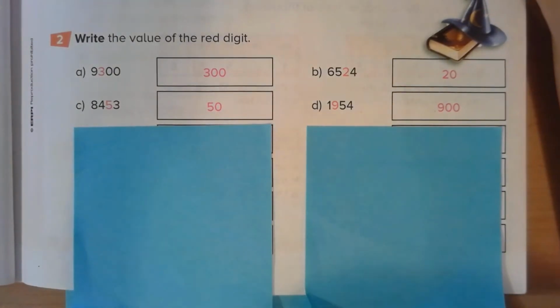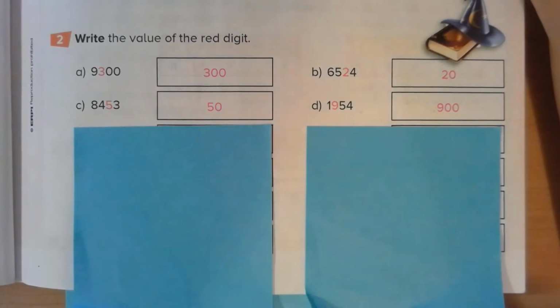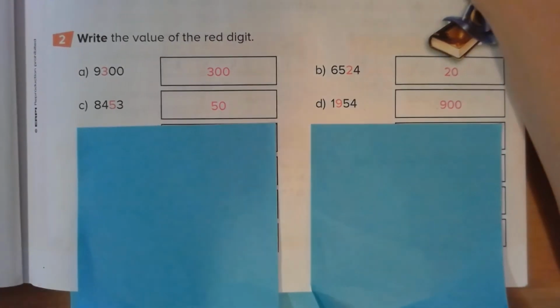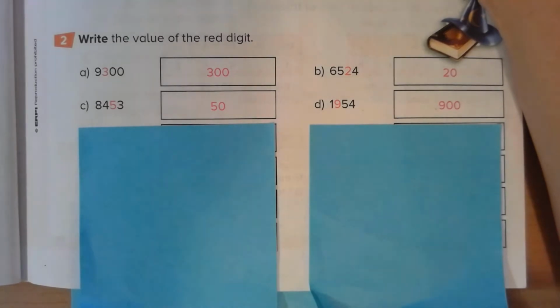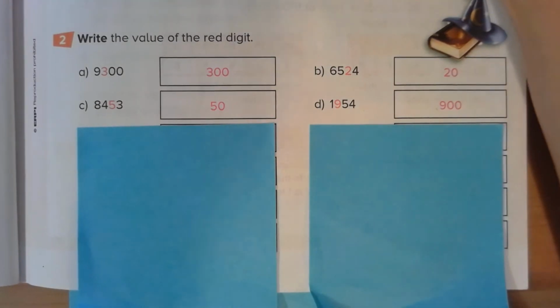All right. So now that you know the difference between a digit and its value, there's one other thing we have to learn about place value in a number. And that is how many. You're going to hear that. How many.